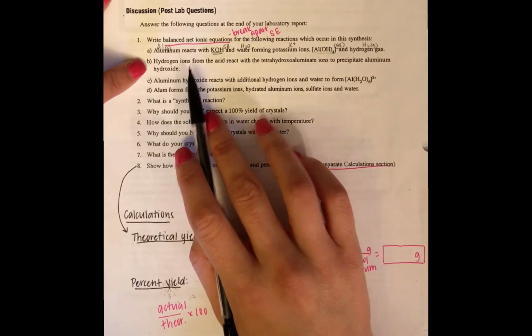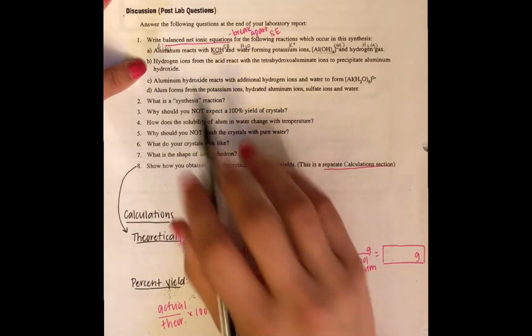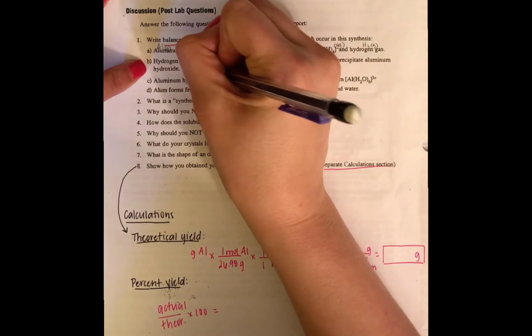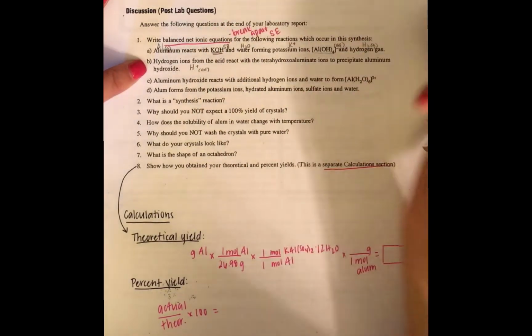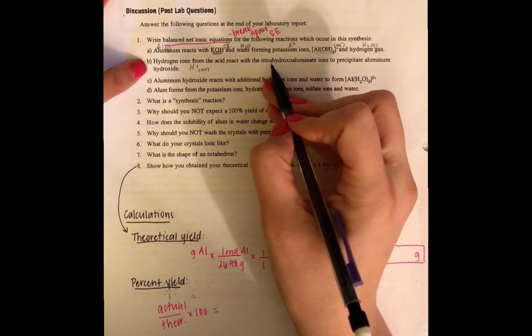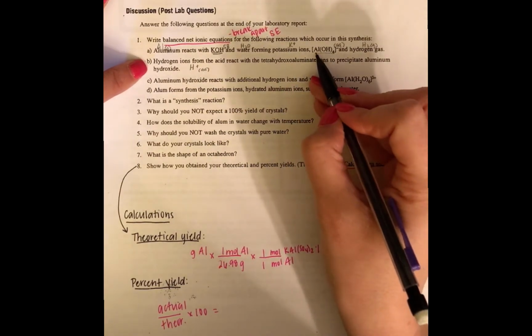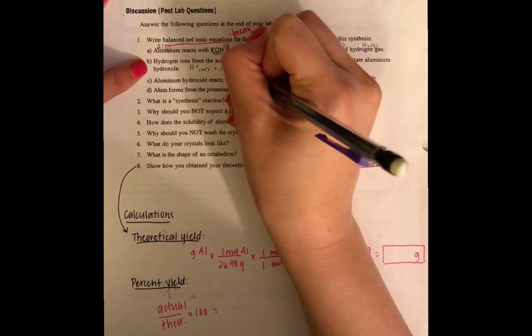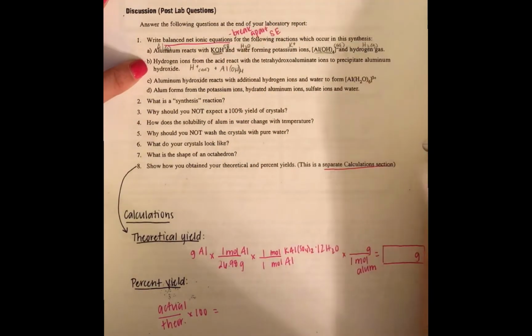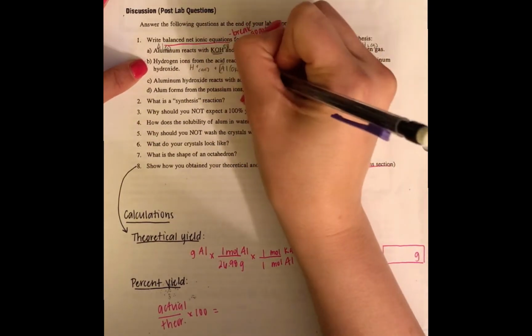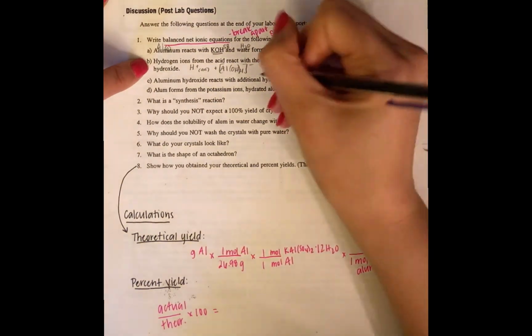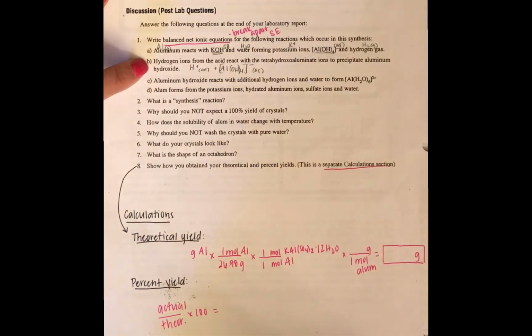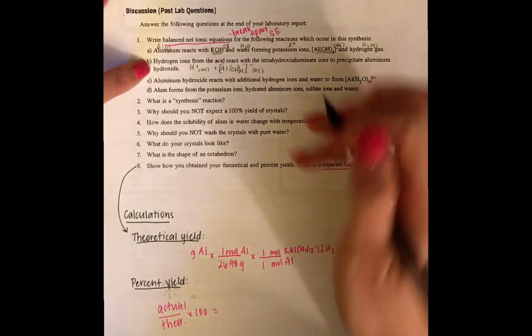Then for part B, hydrogen ions from the acid. So hydrogen ions, that's just H+. Remember, anytime you have an ion, it's aqueous. They react with tetrahydroxoaluminate ions, that's this Al(OH)4-, and those are aqueous, to precipitate aluminum hydroxide.